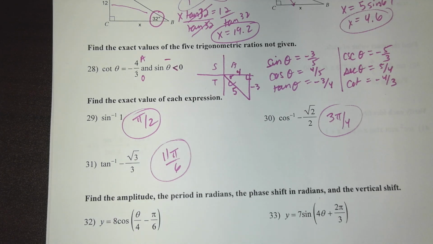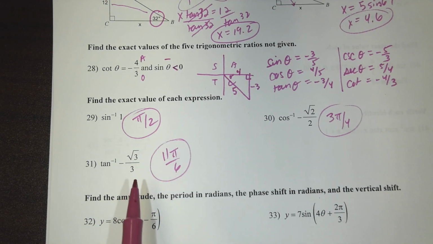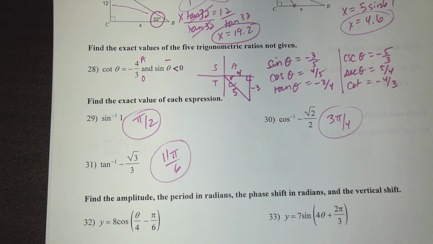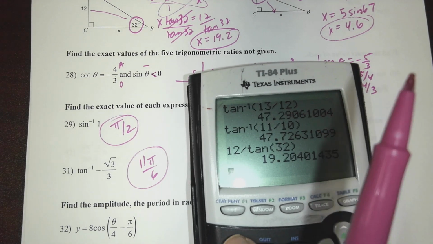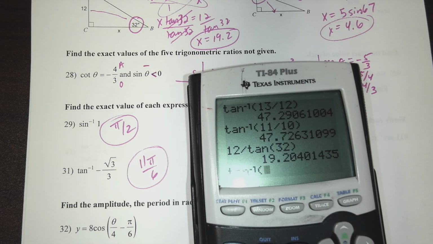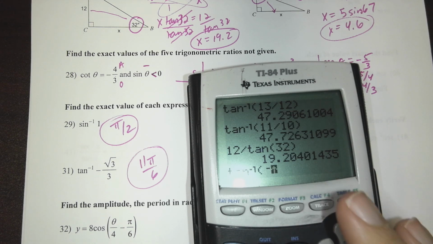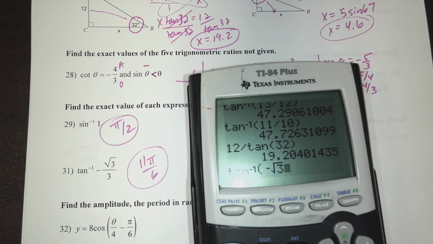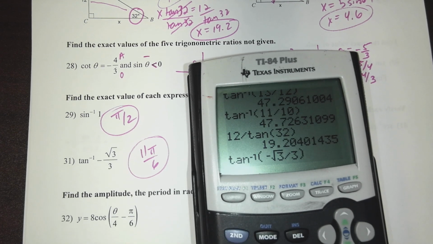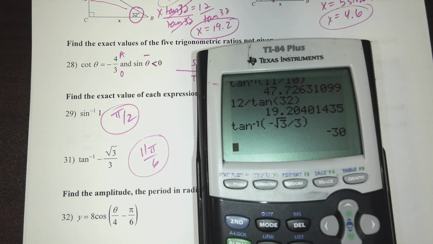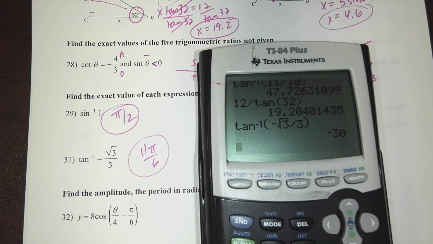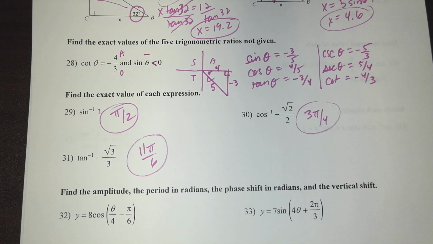You could use your calculator for these, and they'll give you the right answers, and your calculator's in degree mode. So you could do something like second inverse tan of negative root 3 over 3. But with your calculator being in degree mode, it really won't work as well for you. Oh, it does. My bad. I lied. Negative 30, which is 11 pi over 6. So you could use this also to your advantage.